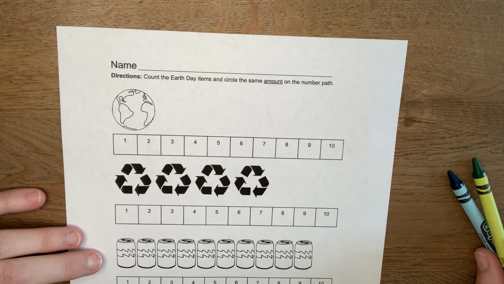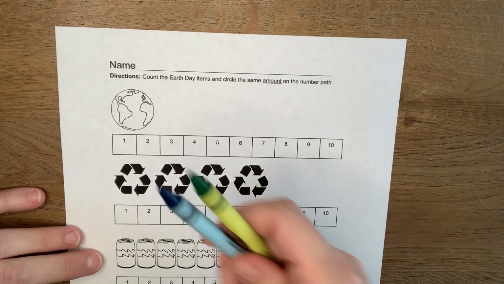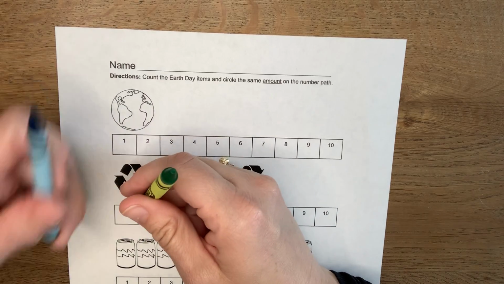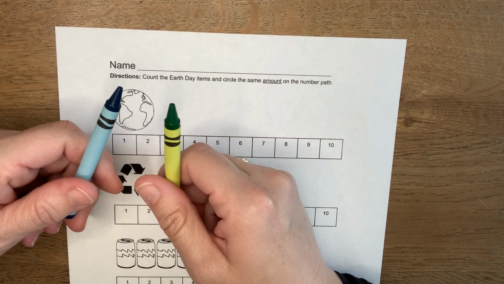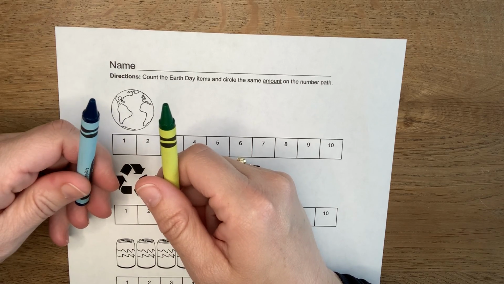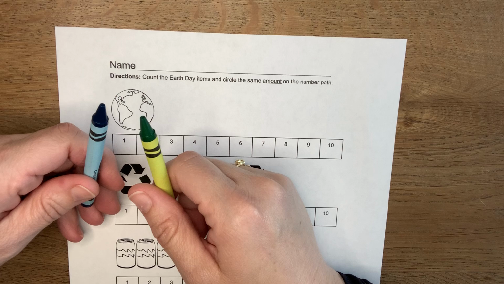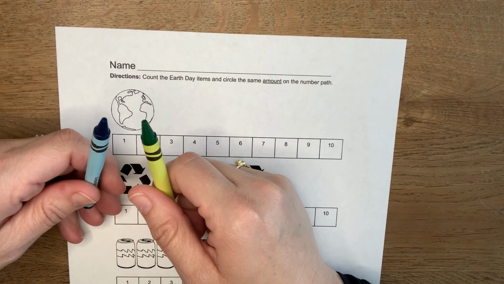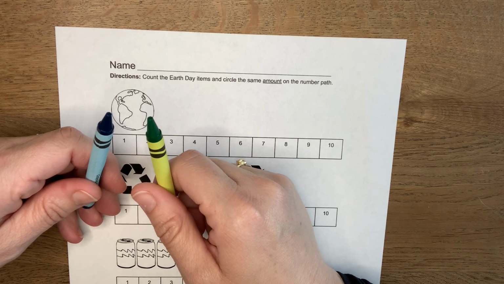If you have your worksheet already, today I'm going to use 2 crayons. I'm going to use a blue crayon and a green crayon because those colors remind me of the earth. The blue reminds me of the water and the green reminds me of the land. So I'm going to use these colors today, but you could use a pencil or any other color that you'd like.